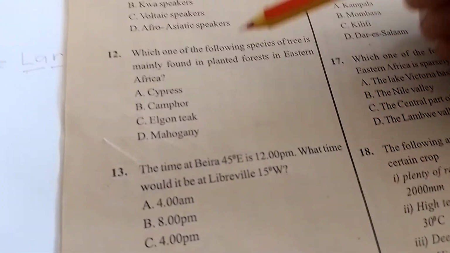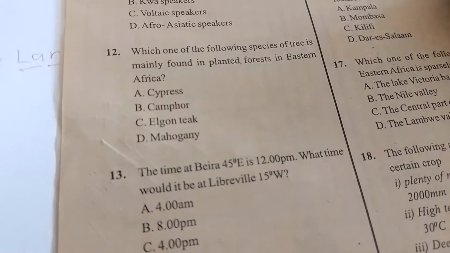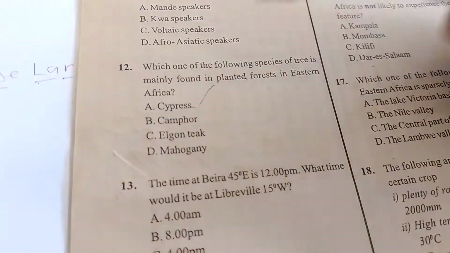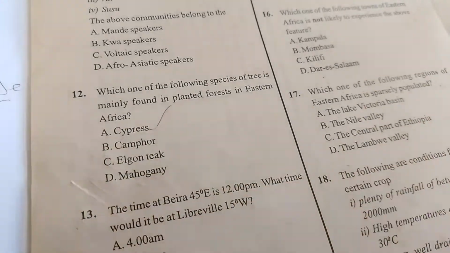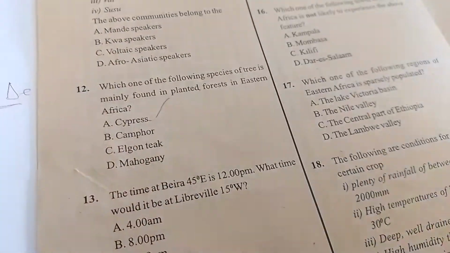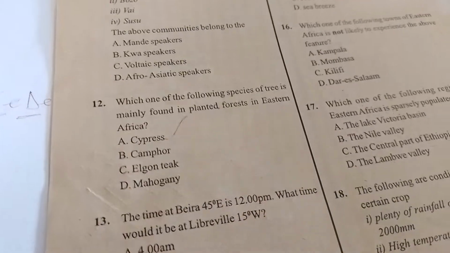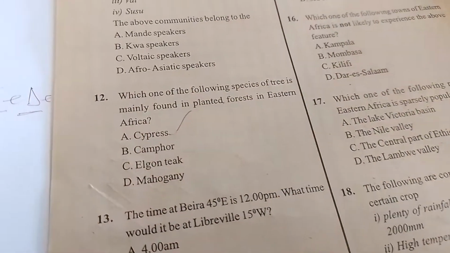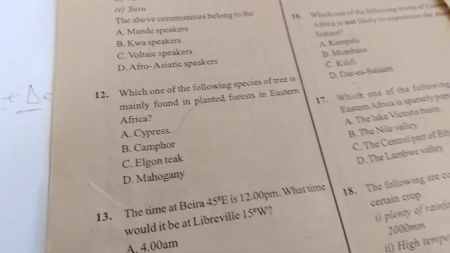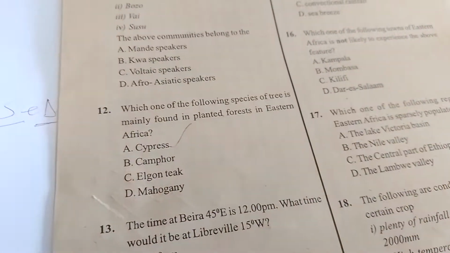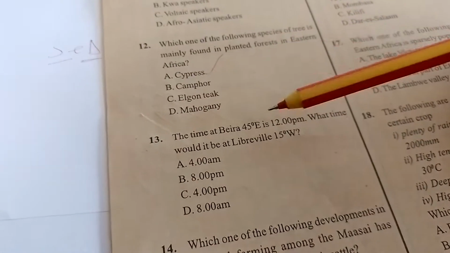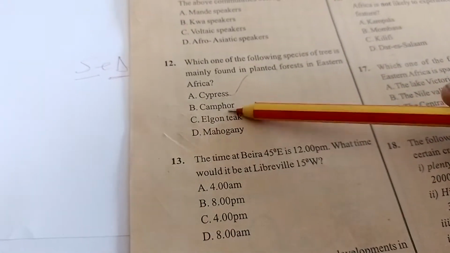The next question talks about planted forest. In planted forests, we always plant what we call softwood trees. Here we have the cypress as a softwood tree. The camphor, the Elgon teak, and the mahogany are the hardwood trees. So here the cypress is the softwood tree.